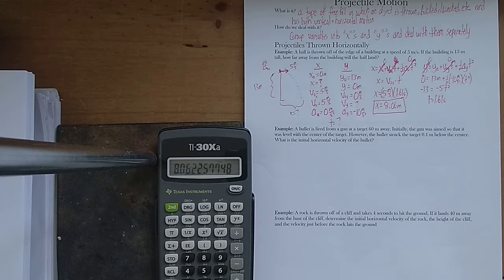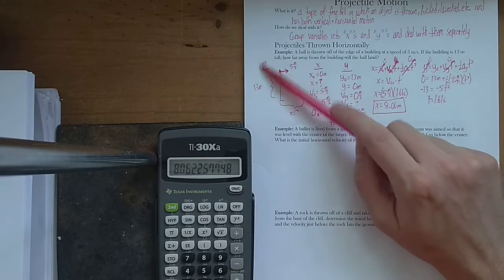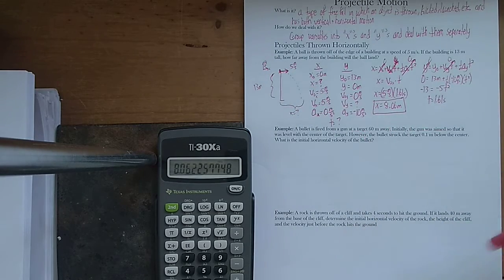Now, could I have done some things differently? Sure. Could I have made my axis different? Yes. Could I have made my origin different? Yes. Would I still get the same answer? Absolutely. Okay, and I encourage you to try that. If you don't get the same answer, you've got something else going on that's wrong.